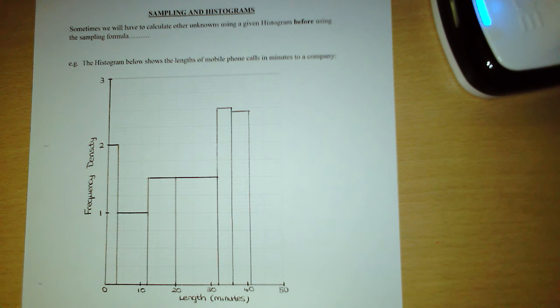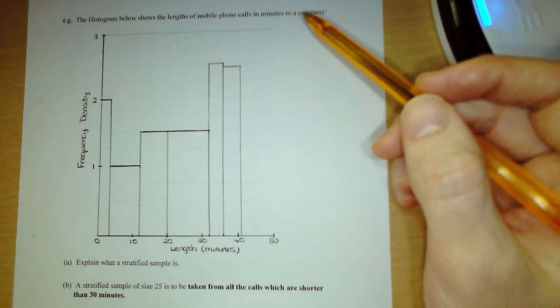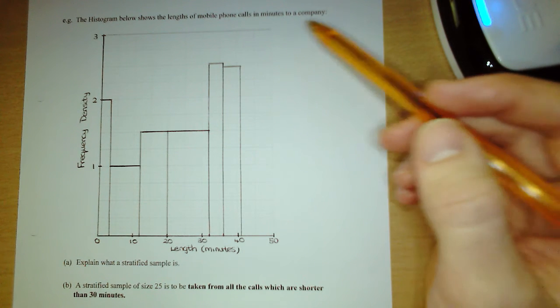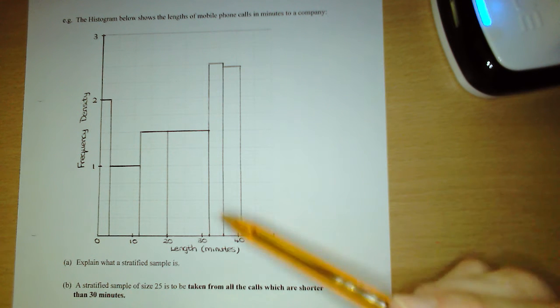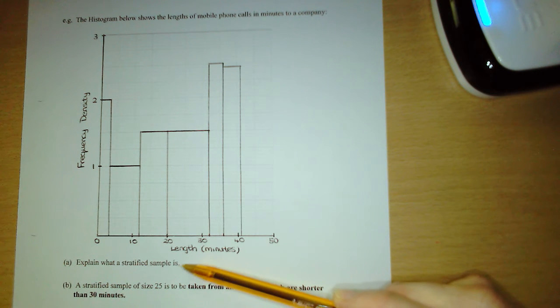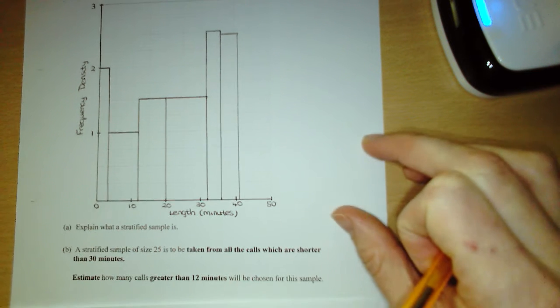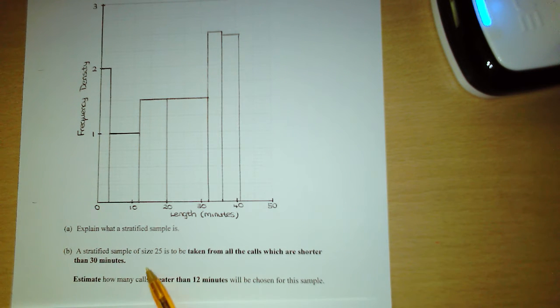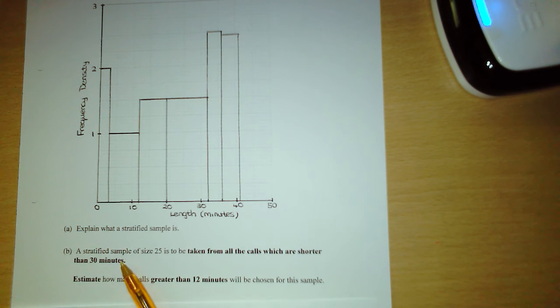So if we take a look at this particular example, it says the histogram below shows the lengths of mobile phone calls in minutes to a company. Now, I'm not going to do part A, I'm going to do that later. I'm going to jump straight to part B. So part B simply says, a stratified sample of 25 is to be taken from all the calls which are shorter than 30 minutes. Estimate how many calls greater than 12 minutes will be chosen for the sample.